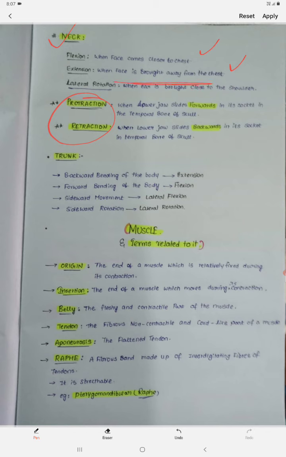Here we are taking the chest as the reference. Whenever the face comes closer to the chest, it is called flexion. Decreasing the angle between the face and the chest is flexion, and increasing the angle between the face and the chest means extension, nothing but the face is brought away from the chest. Coming to lateral rotation, the ear is brought close to the shoulder. Remember this, whenever the ear is brought closer to the shoulder, moving our head from the medial to the lateral side, that is called lateral rotation.